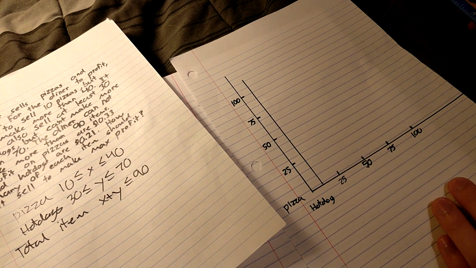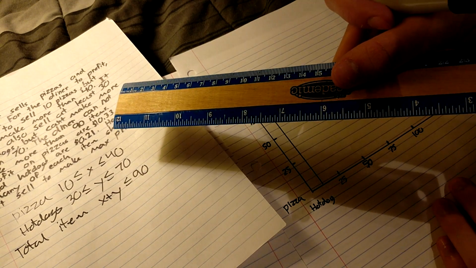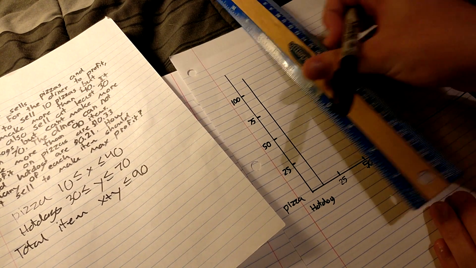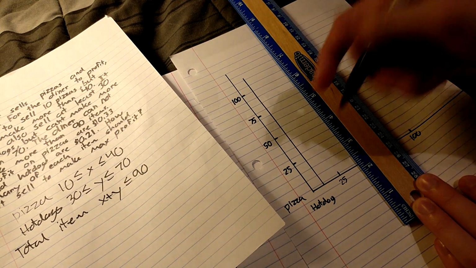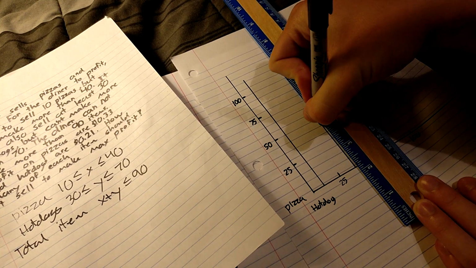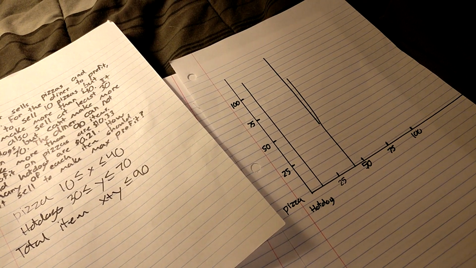Then, also on the X plane, we see that it's also 40. So we go around to 40, just around there, and we make another line all the way up. It's kind of a mess up, but it'll do.